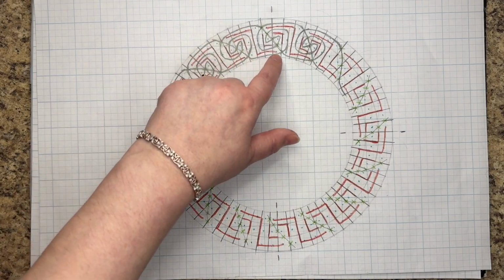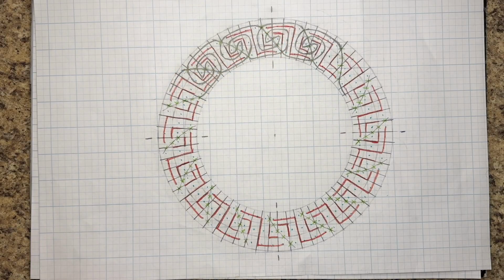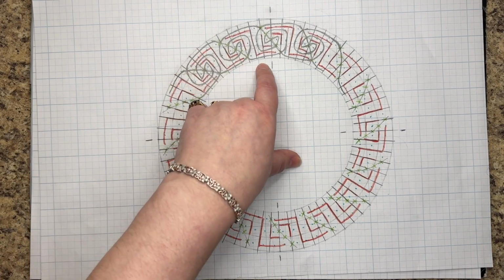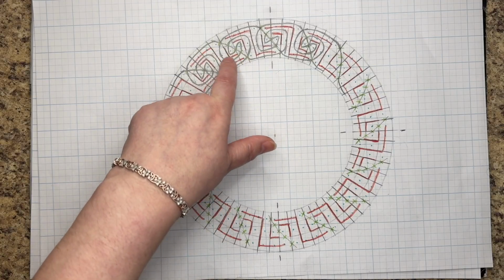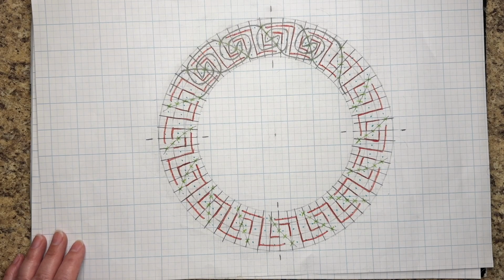Then we put in our break lines, which were these red Z's and these red L break lines. And then we marked our diagonal for the spiral, and then we drew in our simple rough outlines for our spiral knots.